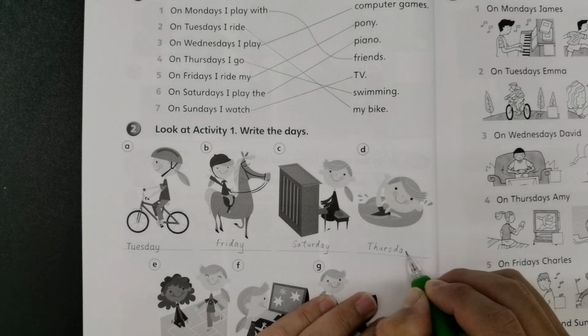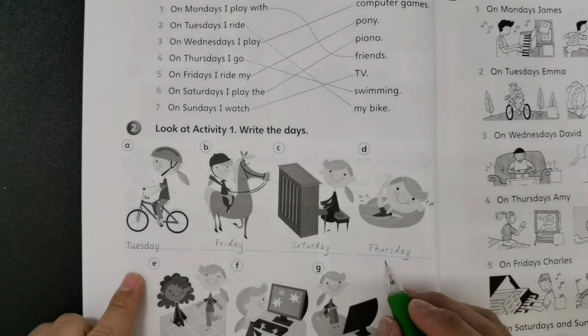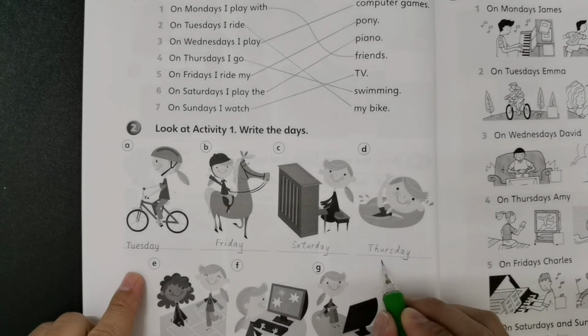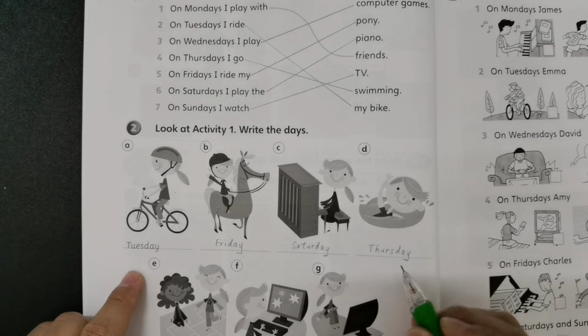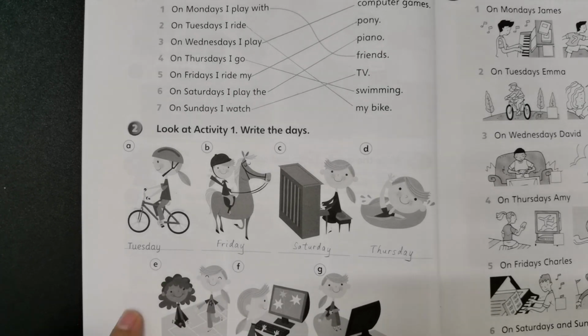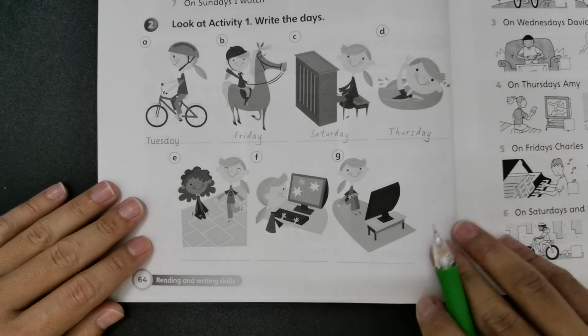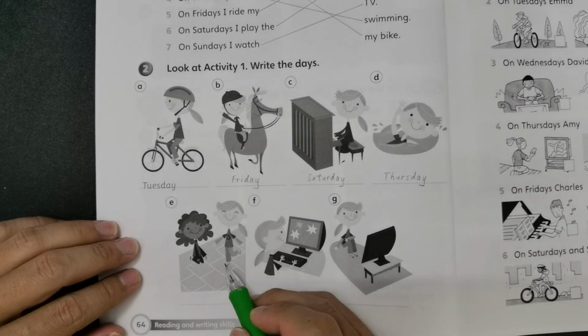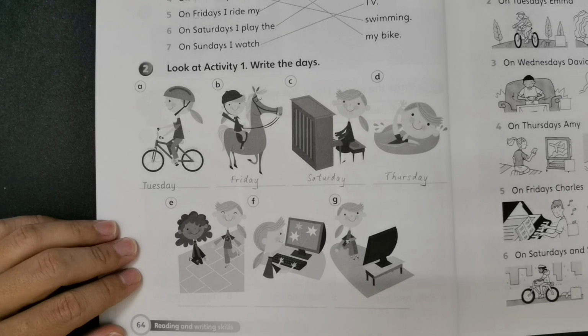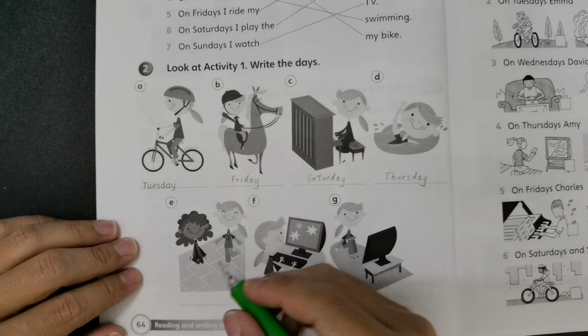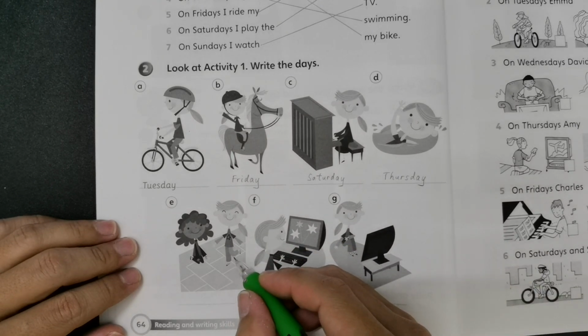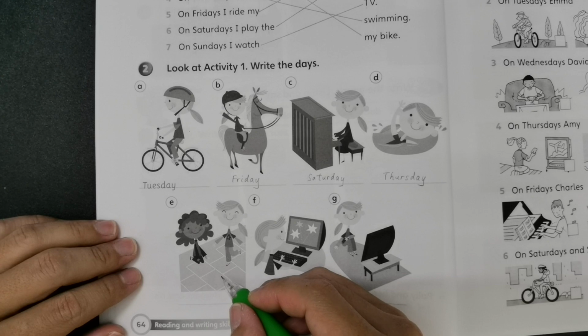So many pupils confused about Thursdays and Tuesdays. So make sure you spell it correctly. So Thursdays and Tuesdays. And then E. So for E, they are playing some sort of traditional game.